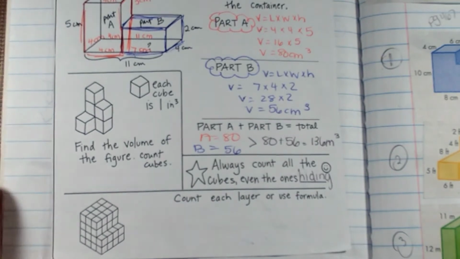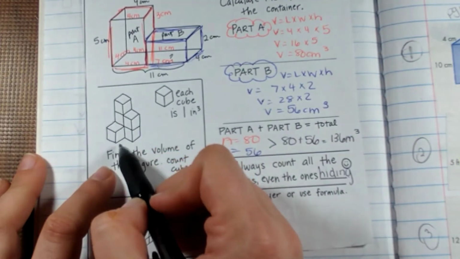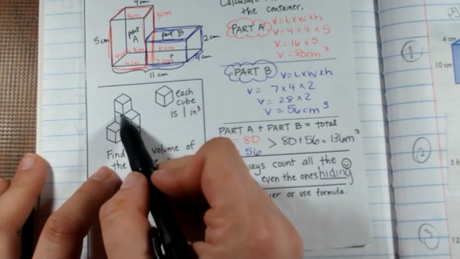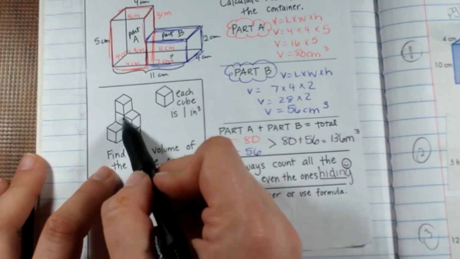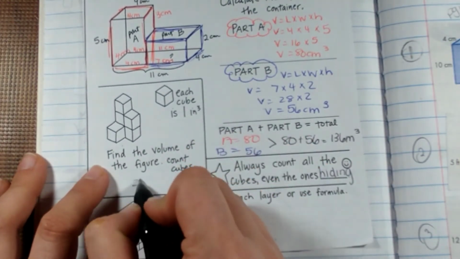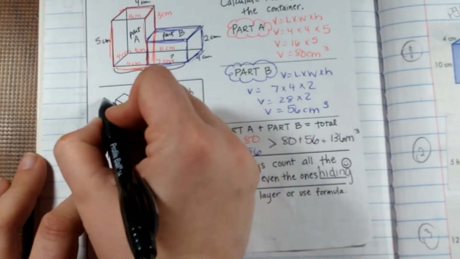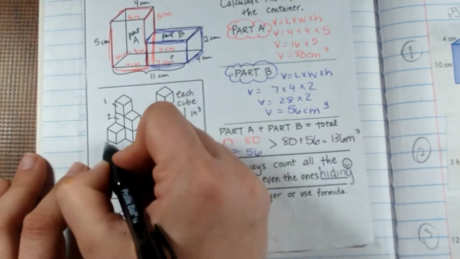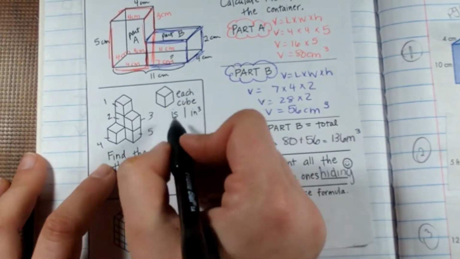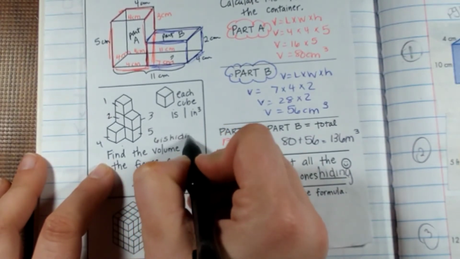So let's look at this example here, talking about that. I know that this is 3 high. There's 1 hiding behind here in order for this to be elevated. So 1, 2, 3, 4, 5, 6, counting the one that's hiding. So this would be 6 inches cubed. We have 1, 2, 3, 4, 5, and then 6 is hiding.